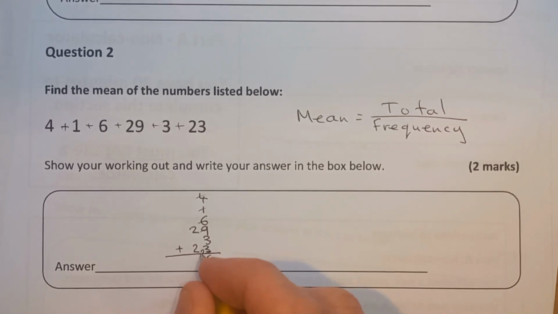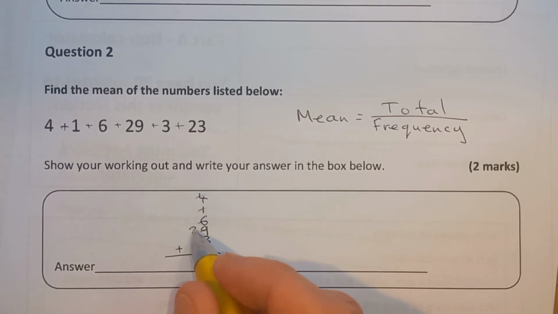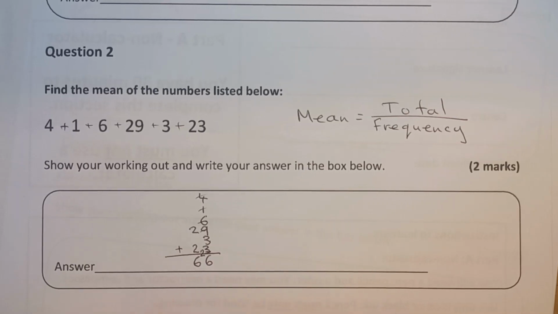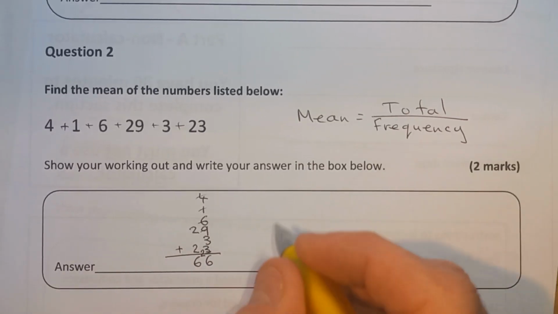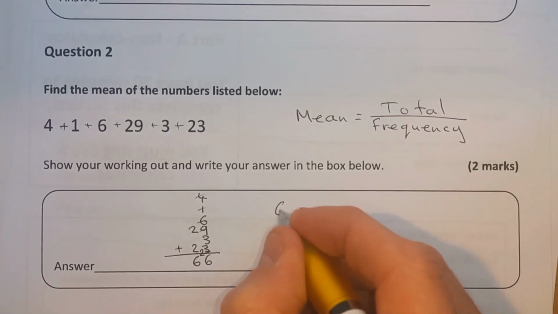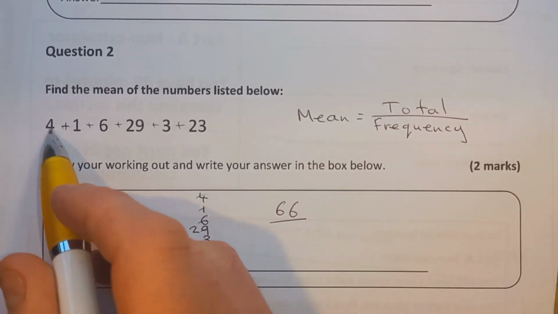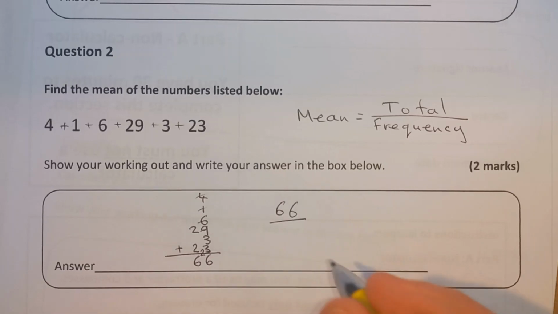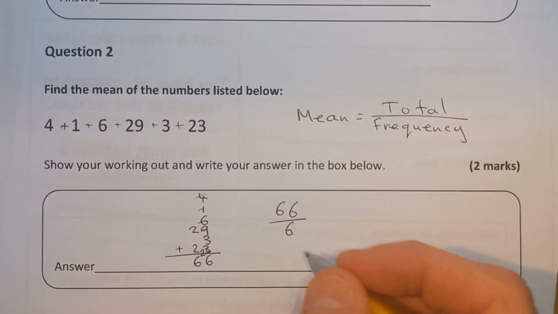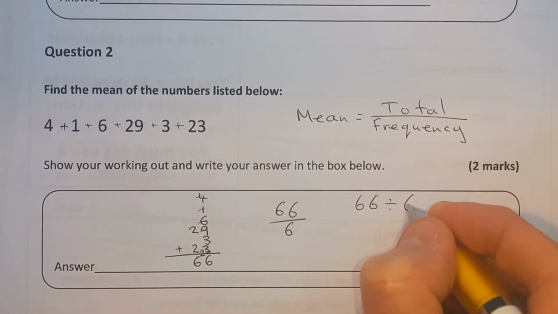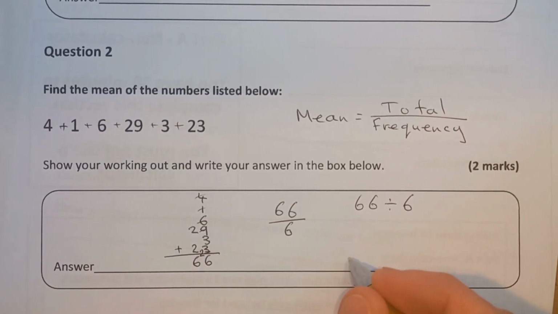Put my 6 and carry my 2. Now on the 10s, we've got 2, plus 2 is 4, plus another 2 is 6. Okay, so our total is 66. We want to divide it by the frequency. 1, 2, 3, 4, 5, 6 numbers. So 66 over 6, which is the same as 66 divided by 6.